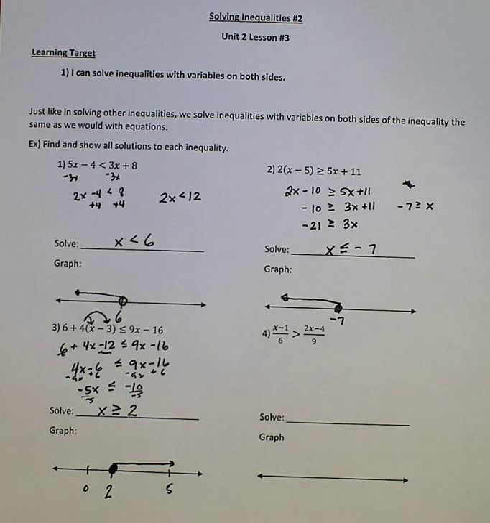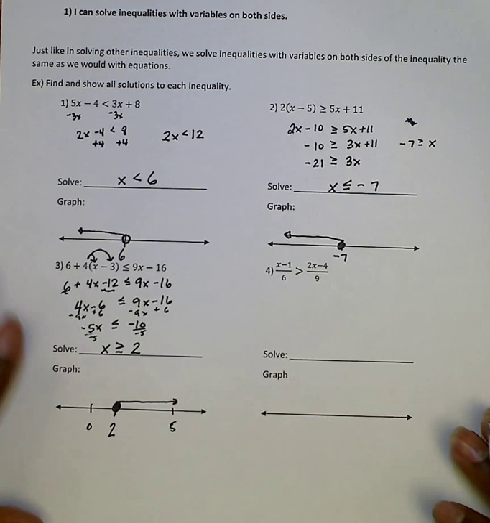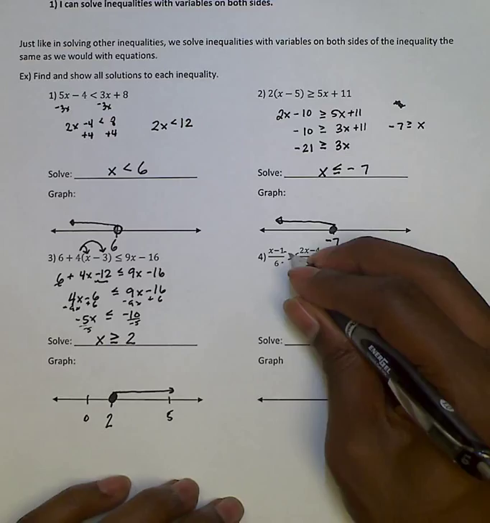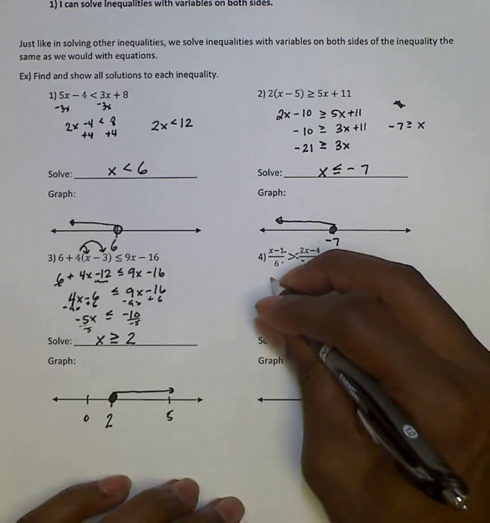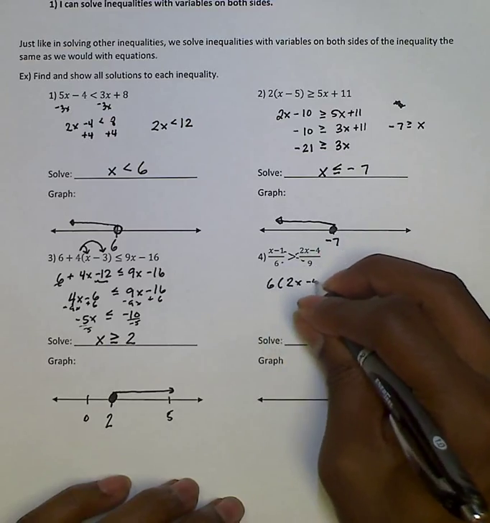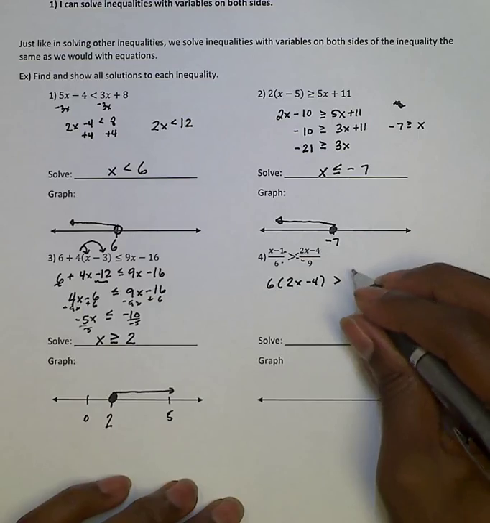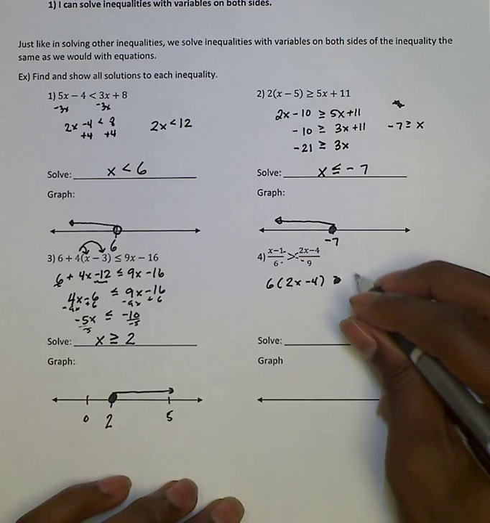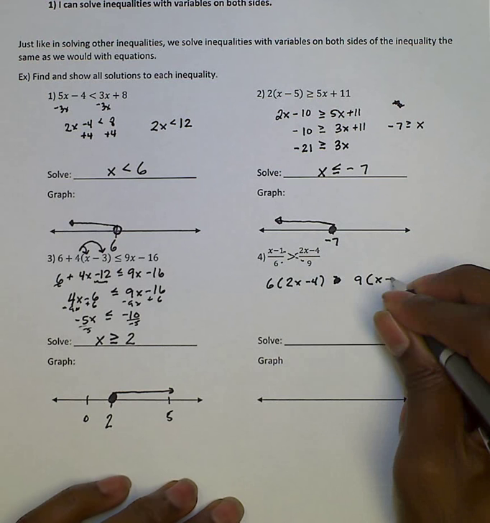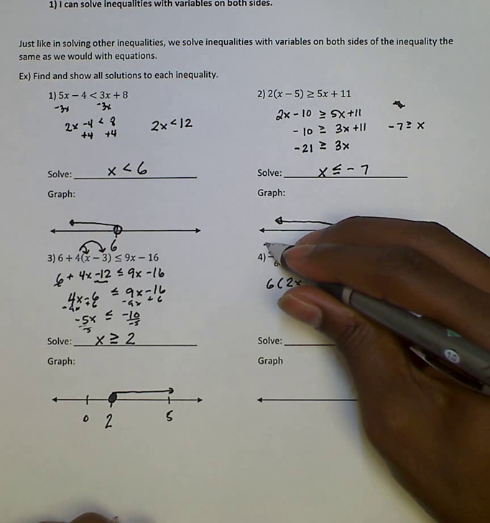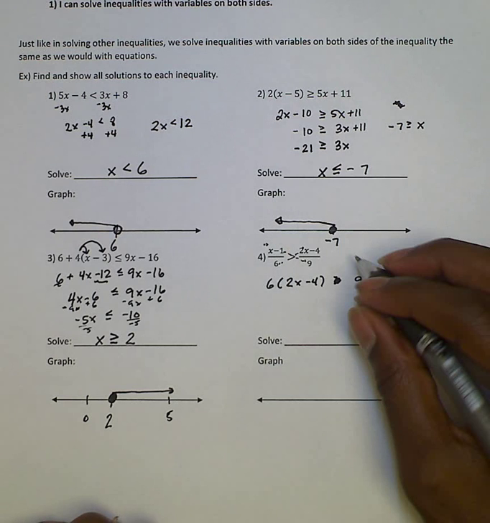Alright, last problem, it's a proportion, can't get away from proportions even if it's an inequality. So we solve it the same method, cross multiplication. So I have 6 times 2x minus 4. Is greater than, actually let me think about that sign a little bit. And I have 9x minus 1. Alright, so if I multiply both sides by 6, multiply both sides by 9, 9 would be, over on this side, would be greater than.